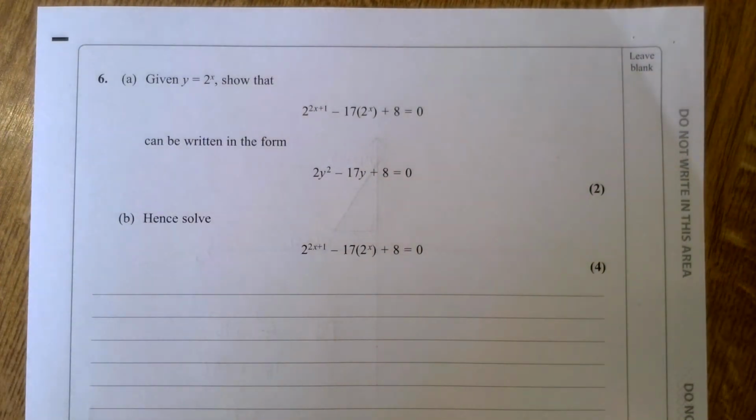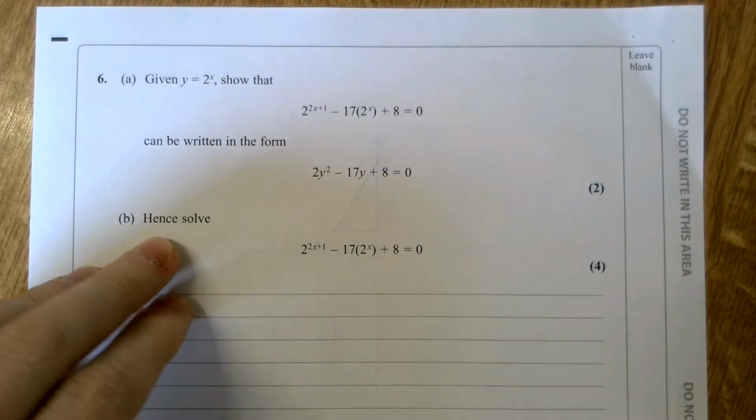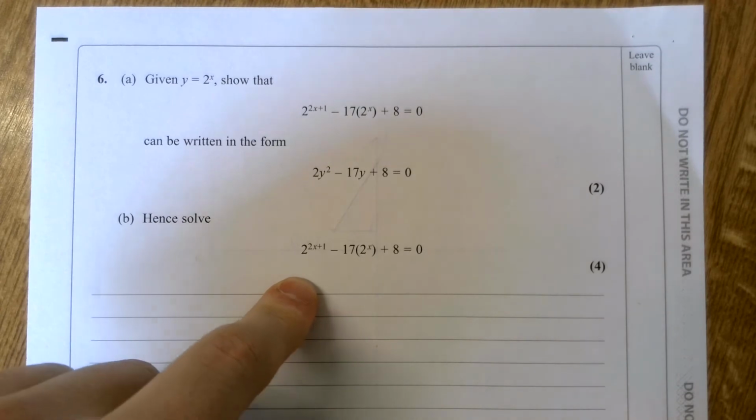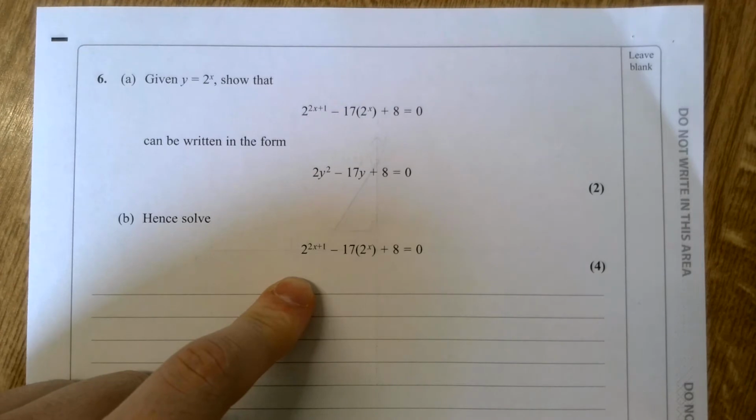Okay, we have, given that y is 2 to the power of x, show that 2 to the power of 2x plus 1, minus 17 times 2 to the x, plus 8 equals 0 can be written in this form here. Not a bad question to start with, but there is a bit of a little trick here, and hence solve this thing over here. Remember that if you can't do the first part, please attempt the second part. Hence usually means to use your previous answer, and in this case you can do that.